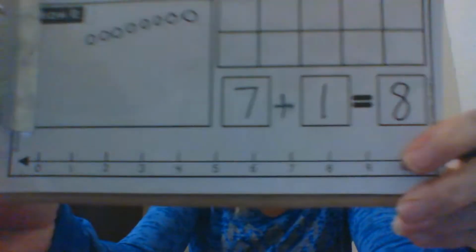So I'll draw 1 more. And 7 plus 1 equals 8. Is that what you got? Do your numbers look like mine? Good job. Mwah. Kiss your brain.